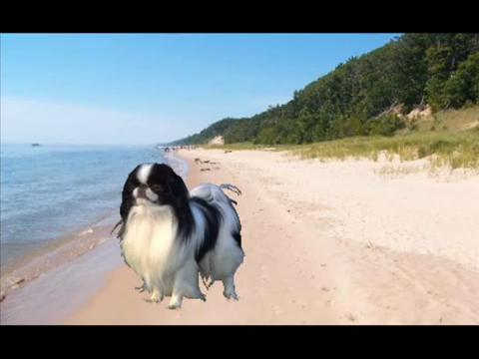And that is pretty much how you go about photoshopping yourself into a picture. You just have to use the different editing functions, and then you have something like this.